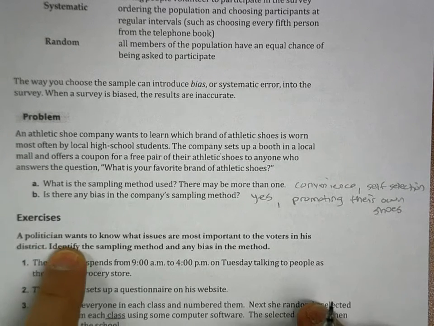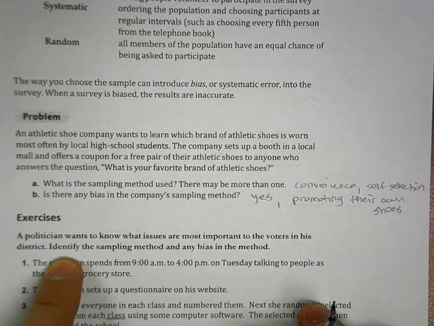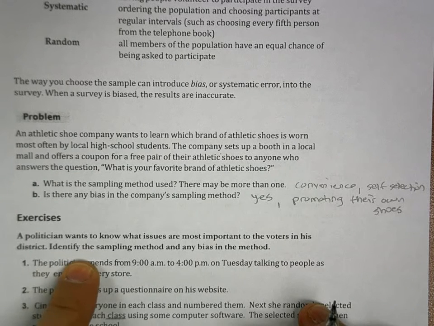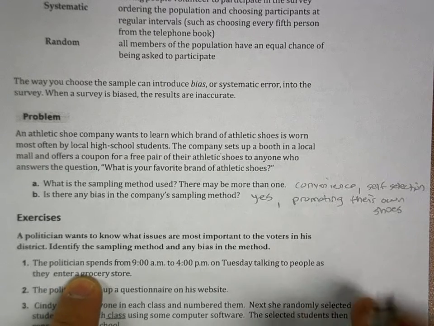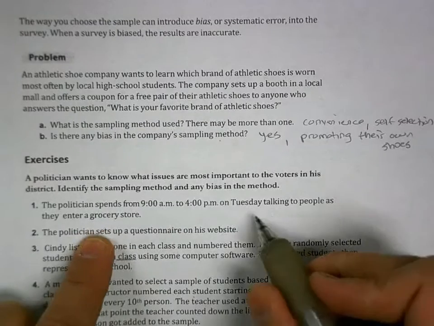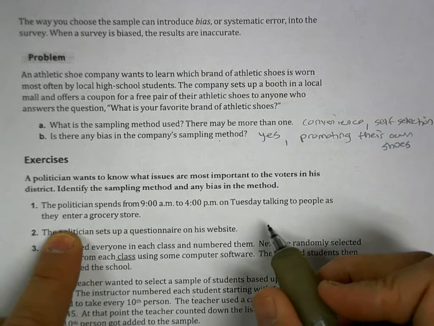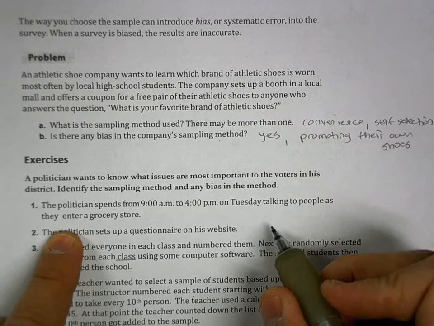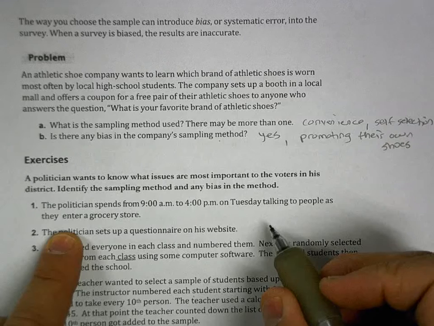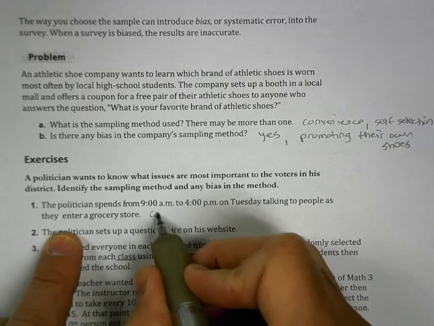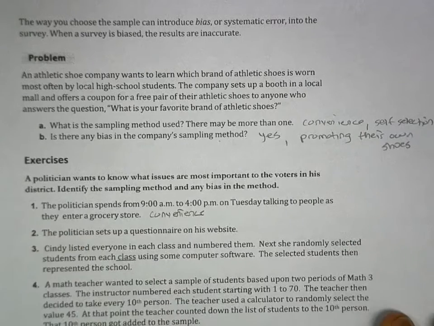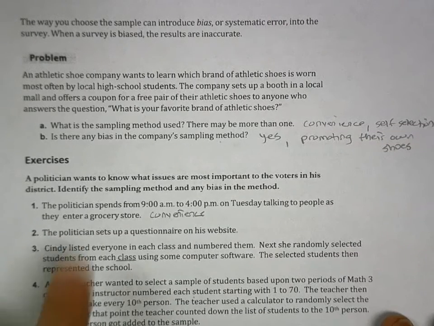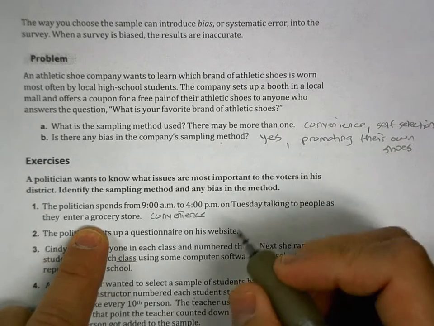Okay, a politician wants to know what issues are most important to the voters in his district. Identify the sampling method and any bias in the method. The politician spends from 9 a.m. to 4 p.m. on Tuesday talking to people as they enter a grocery store. I would say convenience. Okay, he's just probably standing there as they enter the grocery store, so he doesn't have to do an elaborate thing to get the survey or the sample.